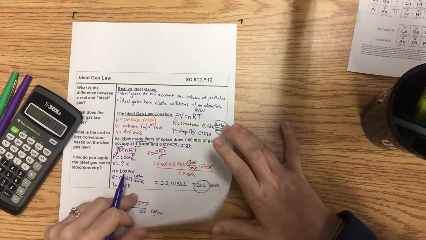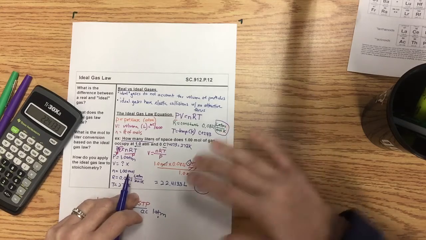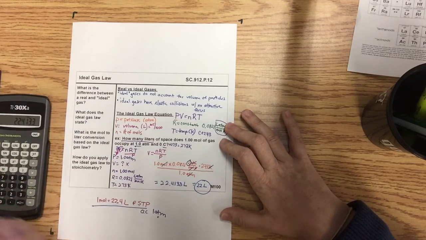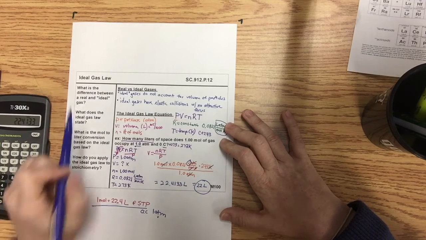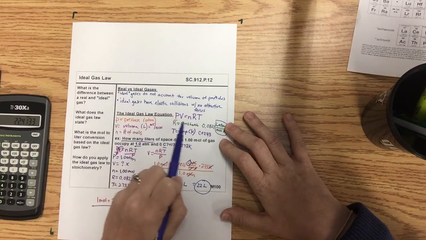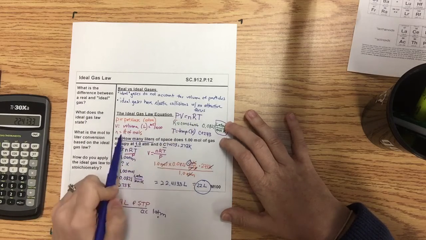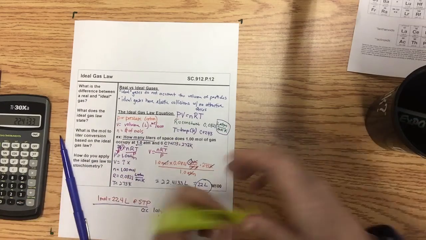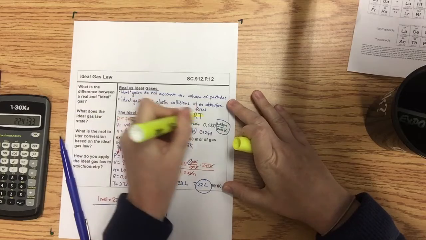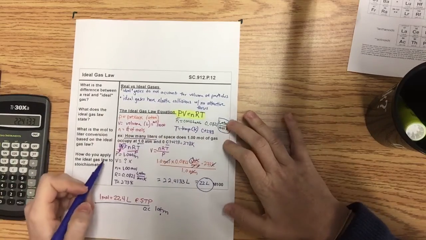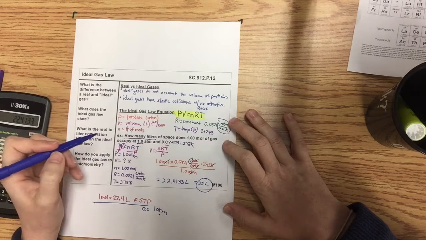Okay, so now we're going to look at stoichiometry with this, because since we're dealing with moles, we can use stoichiometry and stoichiometric equations. So far we've covered the difference between real and ideal gases. We know what the ideal gas law states, and we know what each of those units are, and we know about the gas law constant, so I'm going to highlight this so that it sticks out to us.